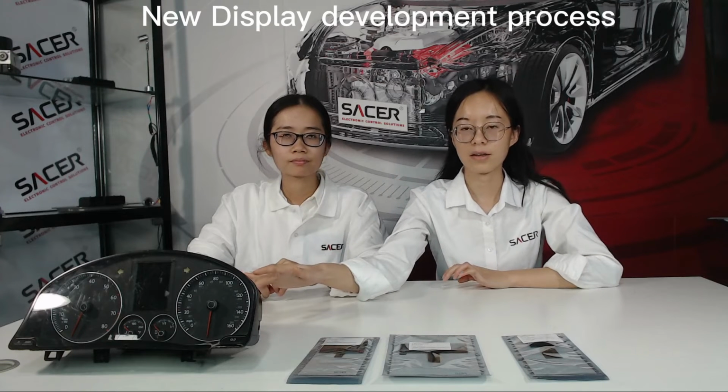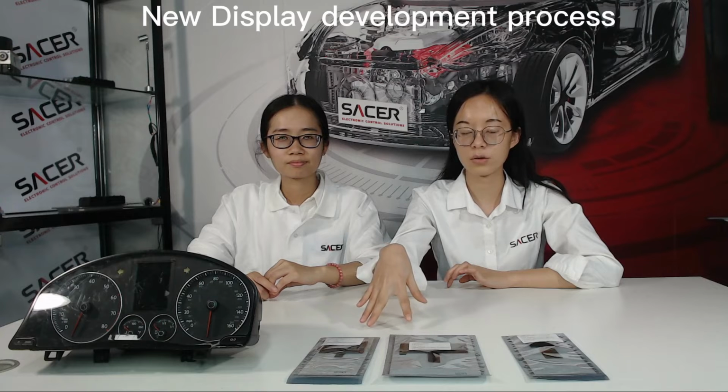After evaluation, if we confirm it is a good item to do, we will start a new project and begin the simple design. At this stage, we will ask the customer to send us a new original instrument cluster sample just like this, and two new original display samples like this. Both samples just need to be in good condition.